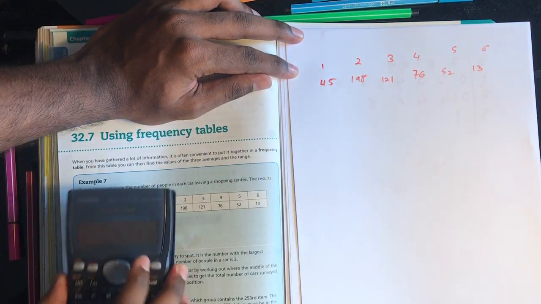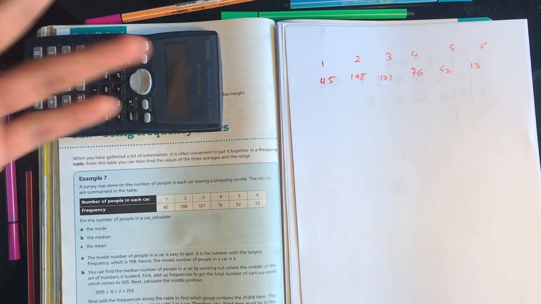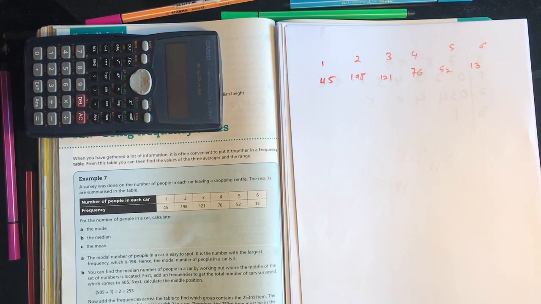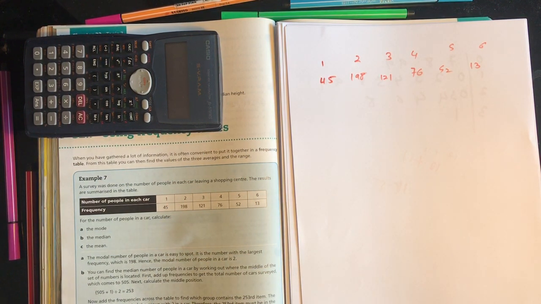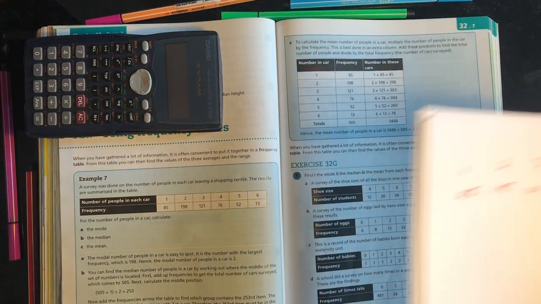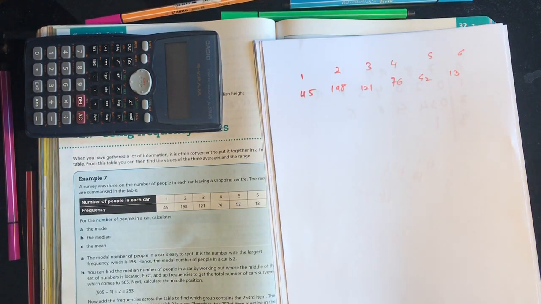Actually, statistics is a topic that I hate a lot. Too many unnecessary things we need to do. So this is what we call a frequency table, and they want you to find a few things: the mode, the median, and the mean. Actually, the mode and the median are not the hard part, but the hardest part will always be the mean.